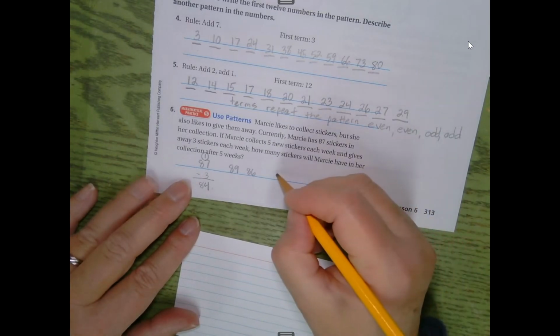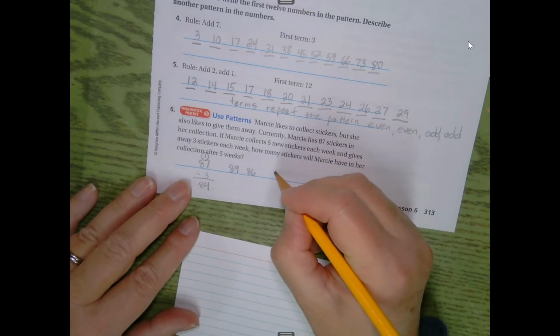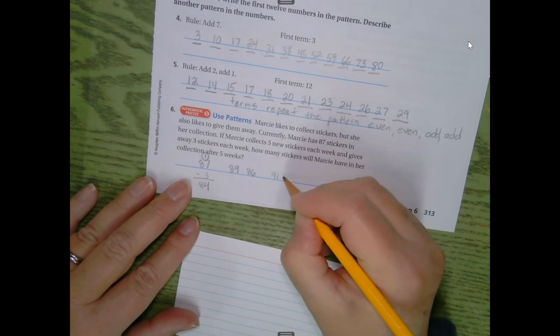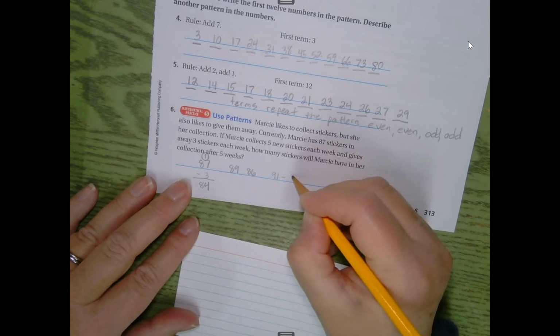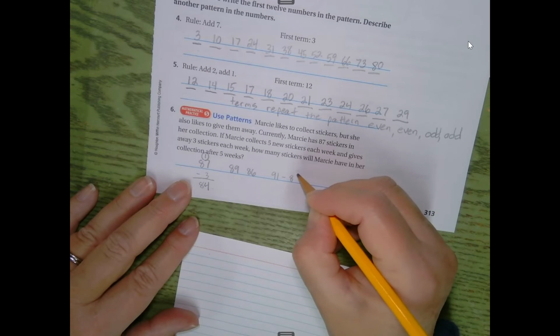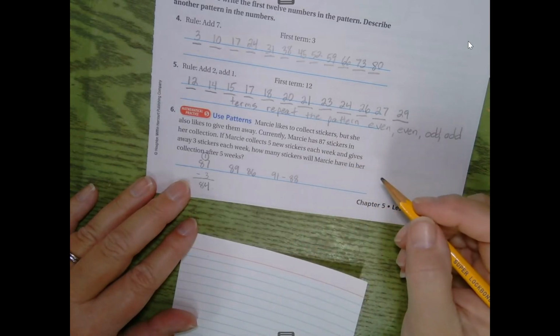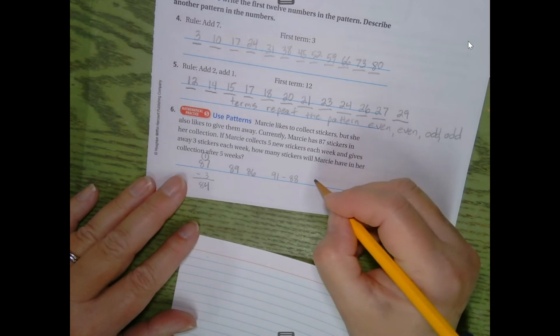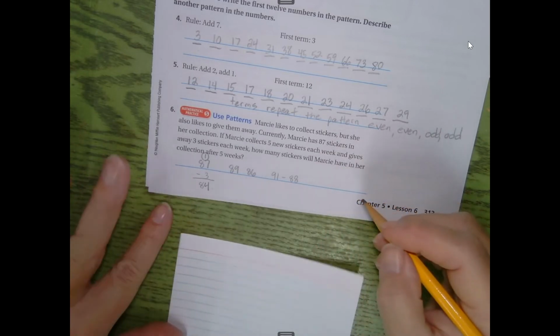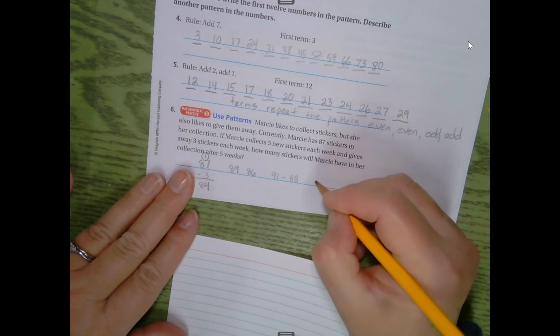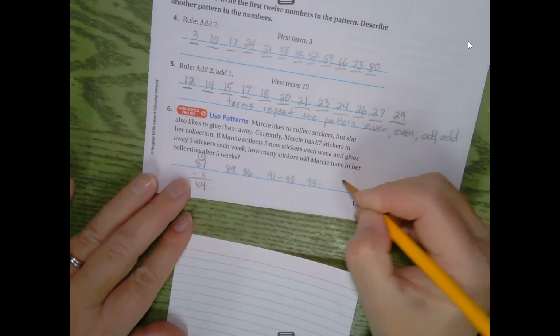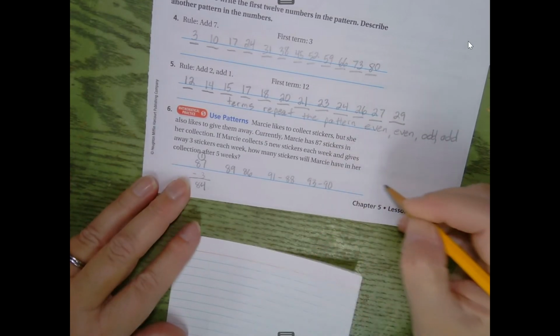Okay, then she added 5, which would be 91. Minus 3 would be 88. Plus 5, 93. Take away 3 would be 90.